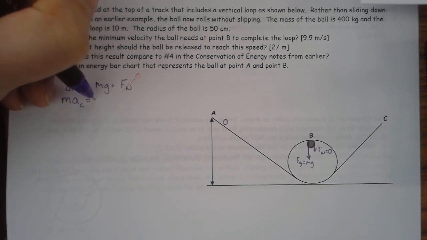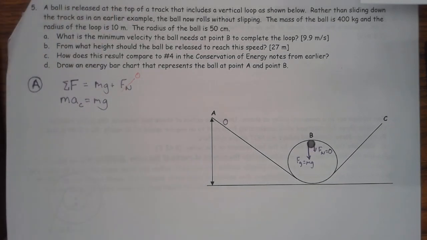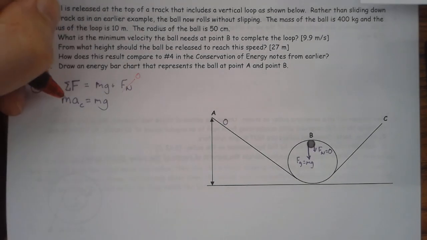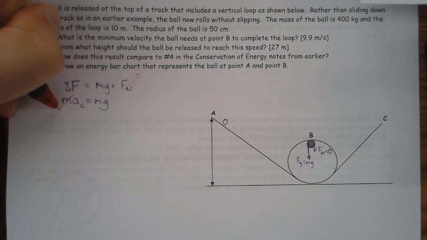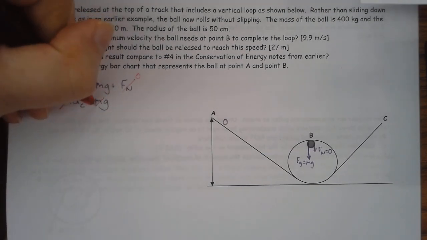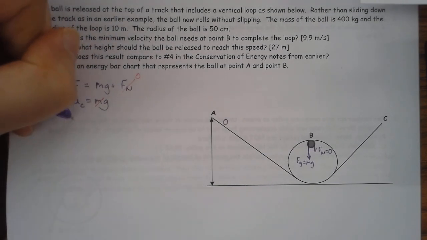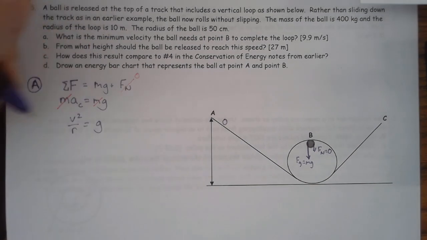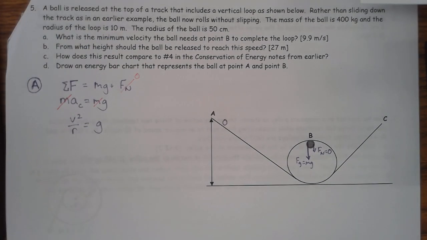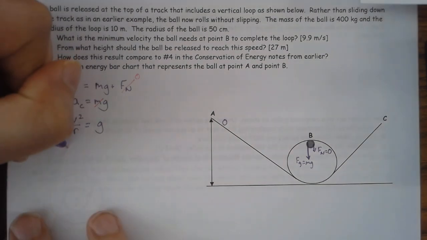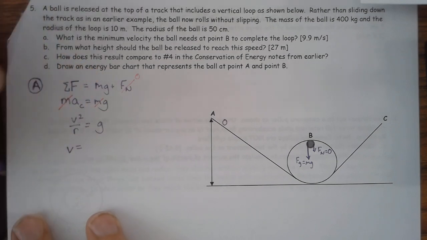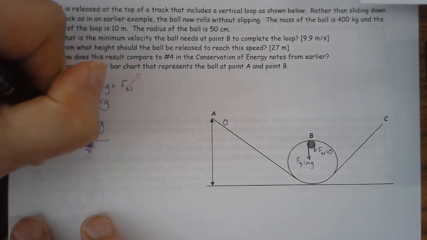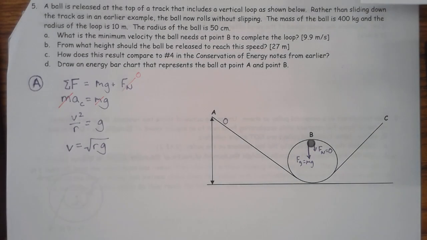So ma is equal to mg. And if we're looking for some speed, could that speed just be v squared over r? And so when I move everything away from v, what do I get? v equals root rg, just like the old days.